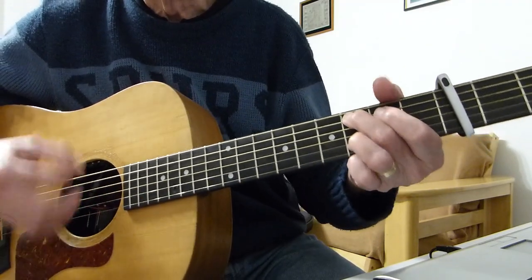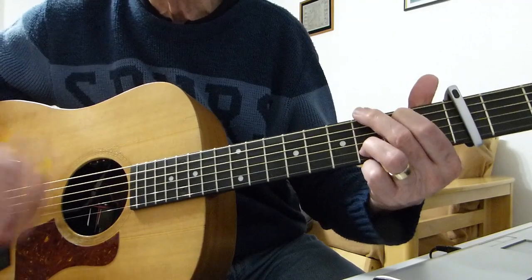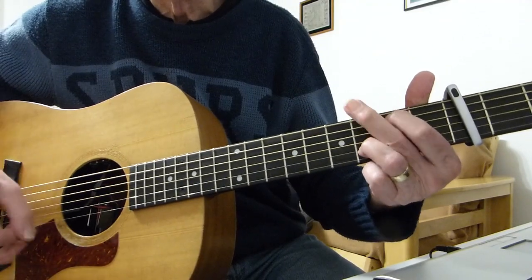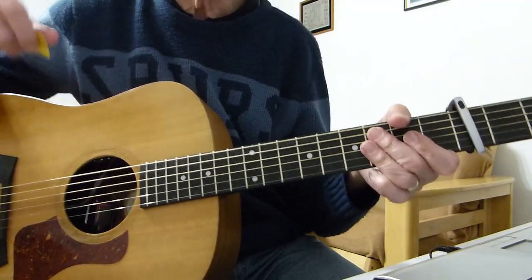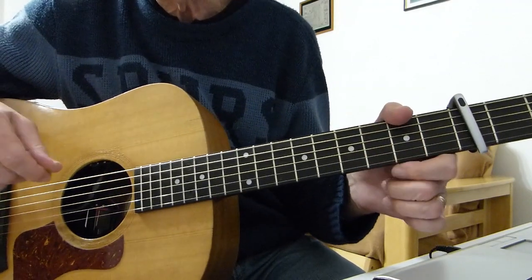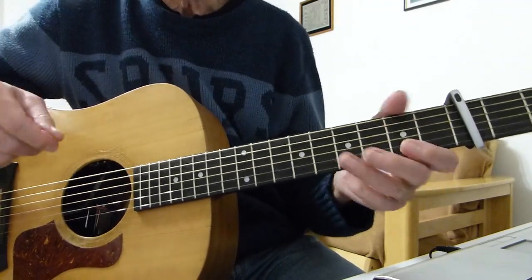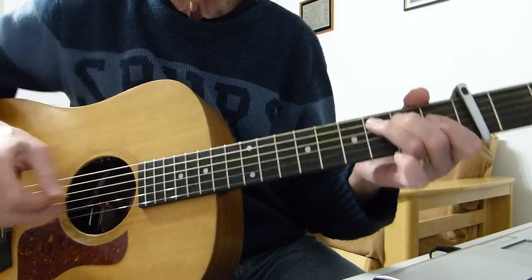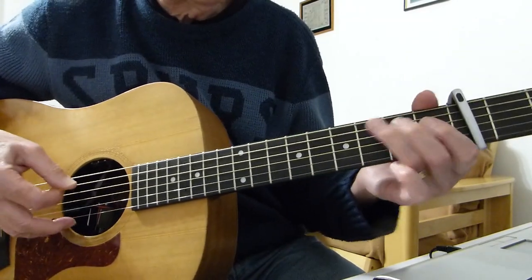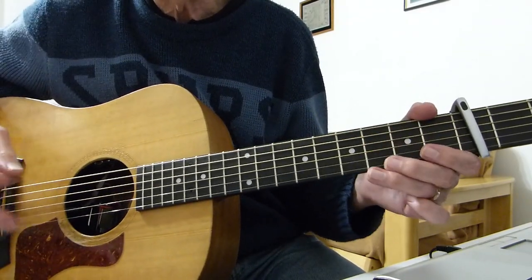Then we start another verse, and then it does another solo section. Okay, so we'll try and go through the whole thing, slowly for you. Okay, here we go from the beginning, right from the beginning with the bass intro.